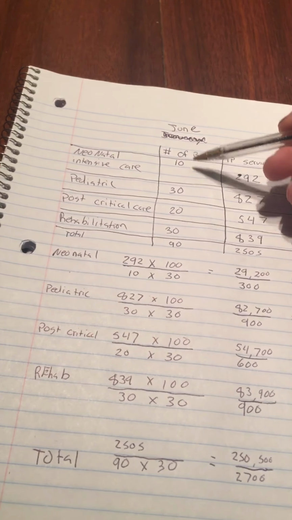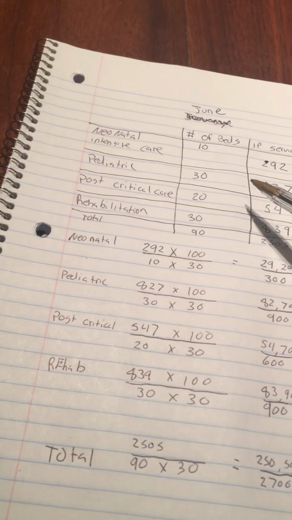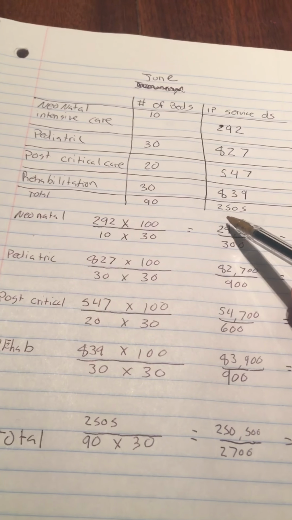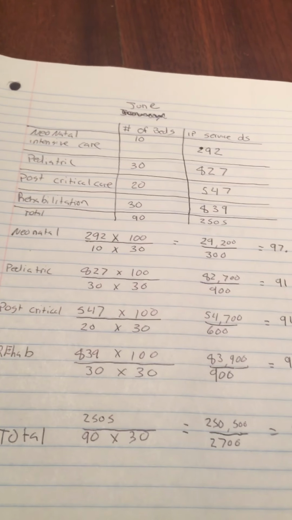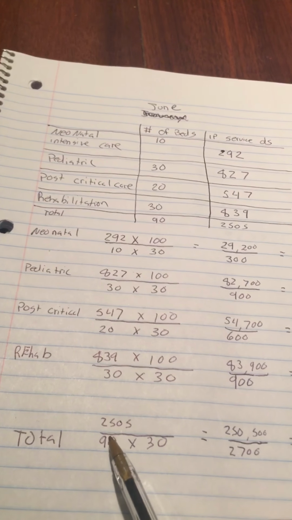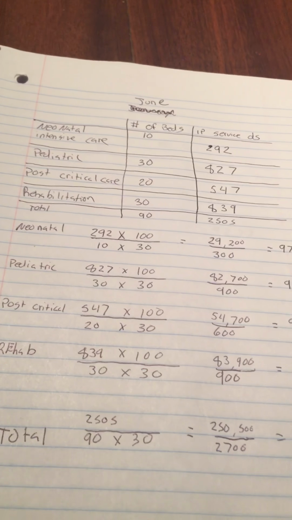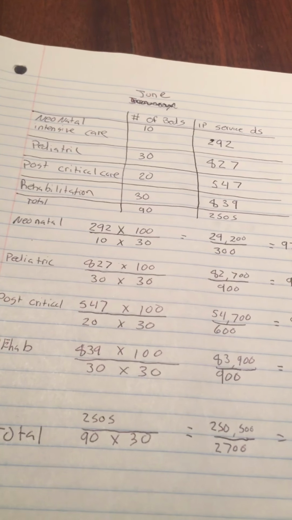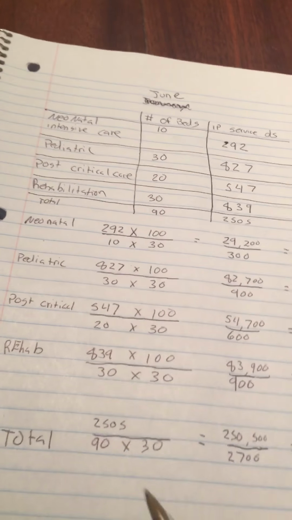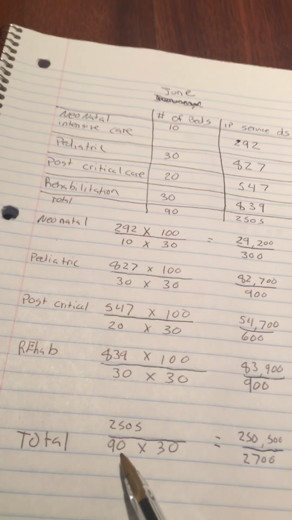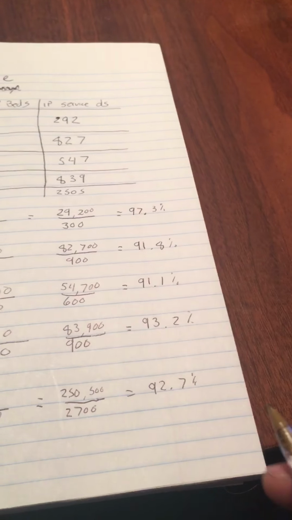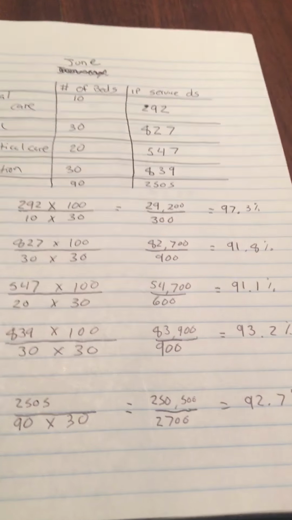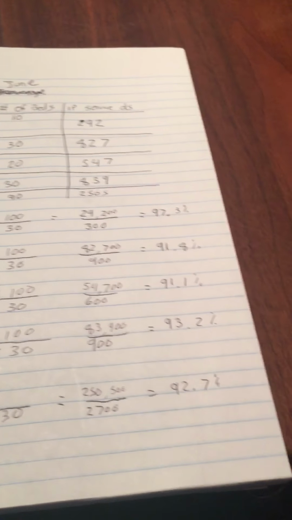Then also you can add up and find the total. So if you add up the total number of beds that I've listed here, gives you a total of 90 beds. Add up the total amount of days, gives you 2,505, and use the same principle. 2,505 times 100 gives you 250,500, and then you add up the number of beds, 90 times 30 days for the month of June. 90 times 30 is 2,700, and dividing the inpatient service days by beds will give you 92.7%.